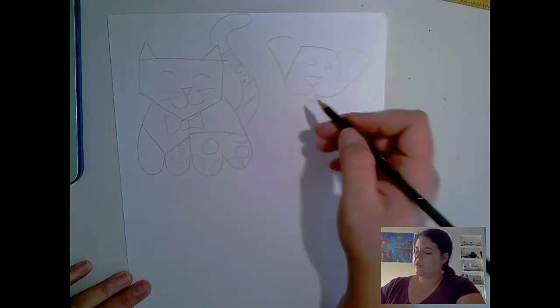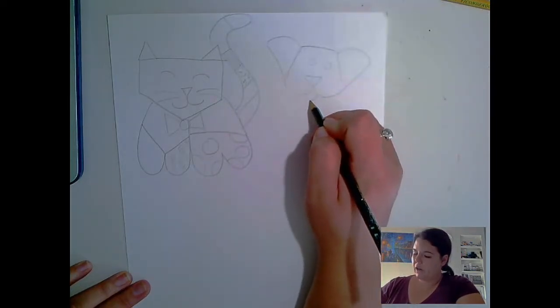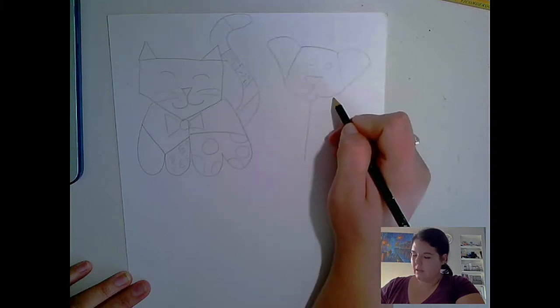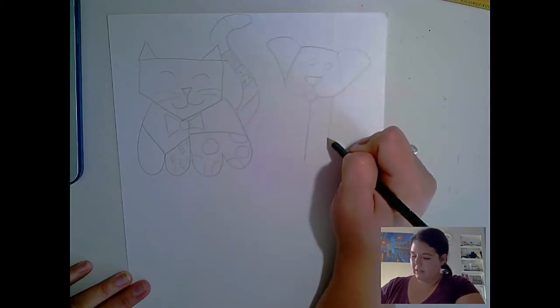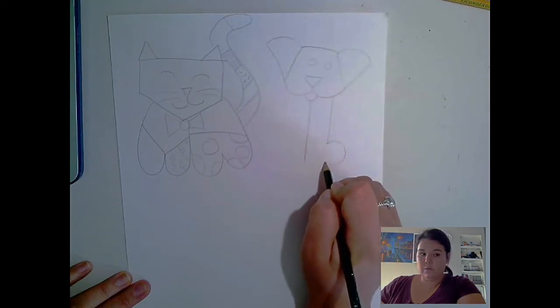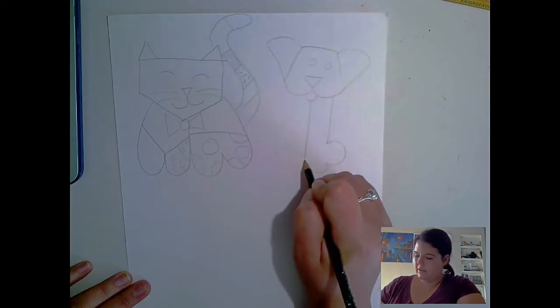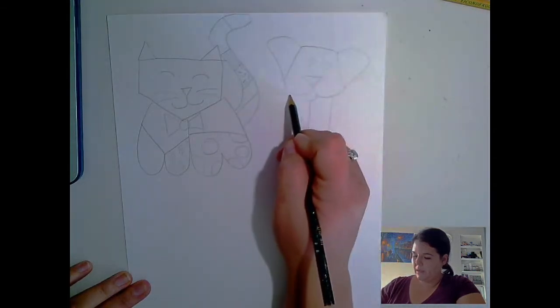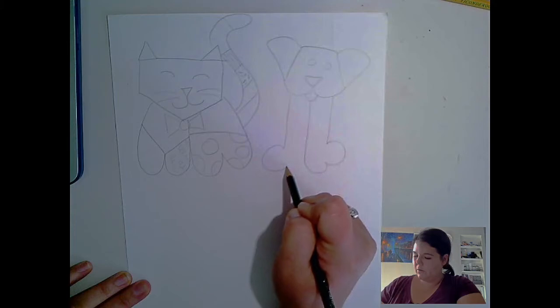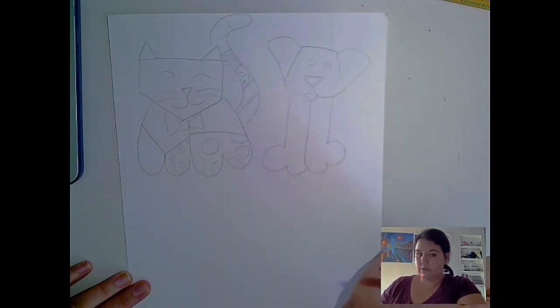For the dog's body, start with a straight line down, a second line, curve, and a second curve. Straight line down, curve, curve. So those are the front legs.